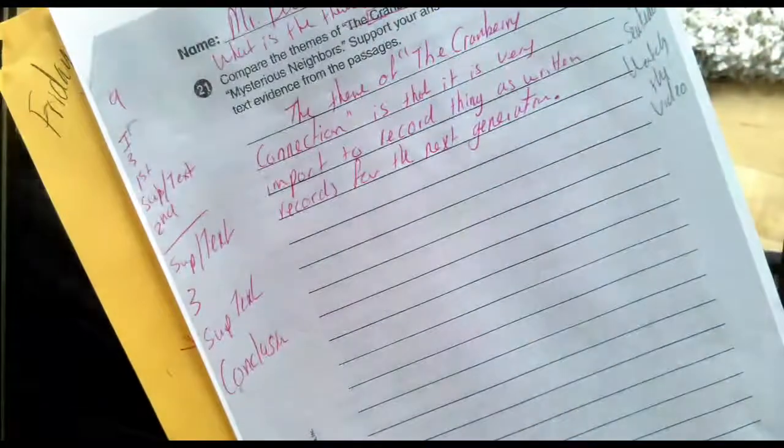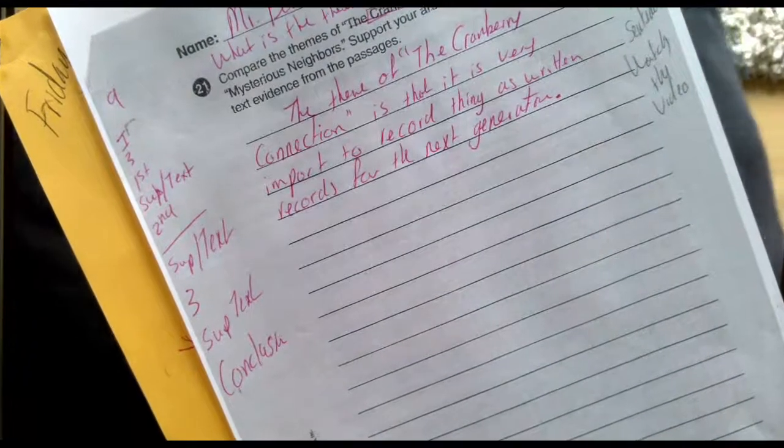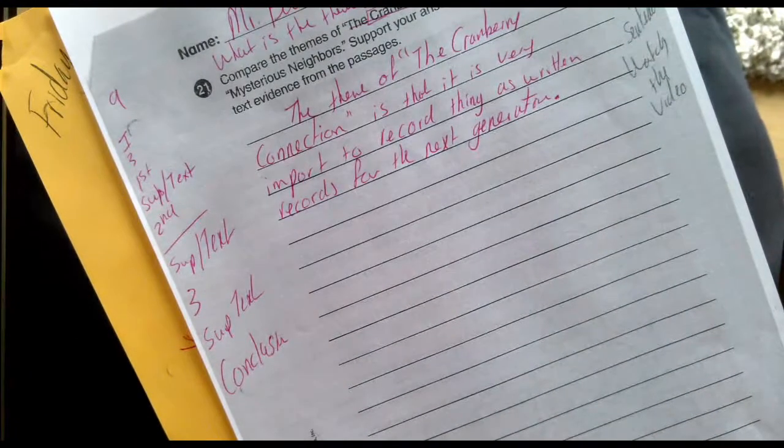Here's my topic. That's my topic sentence. It answers the question about the theme. What's the theme? And my theme was to record things down as written records for the next generation. If you didn't like written records, you could always put diary in there to write down things in a diary for the next generation to be able to read.